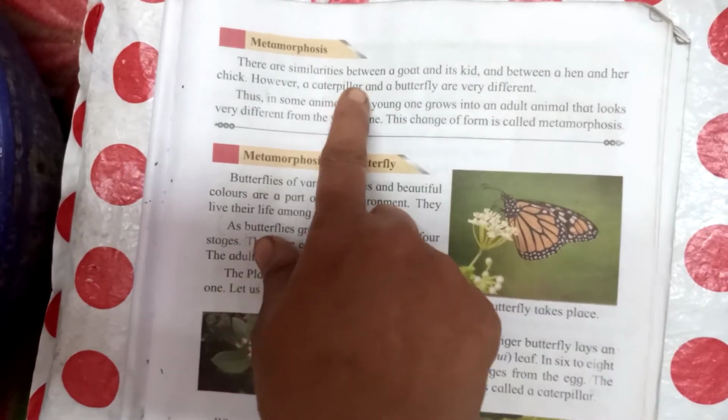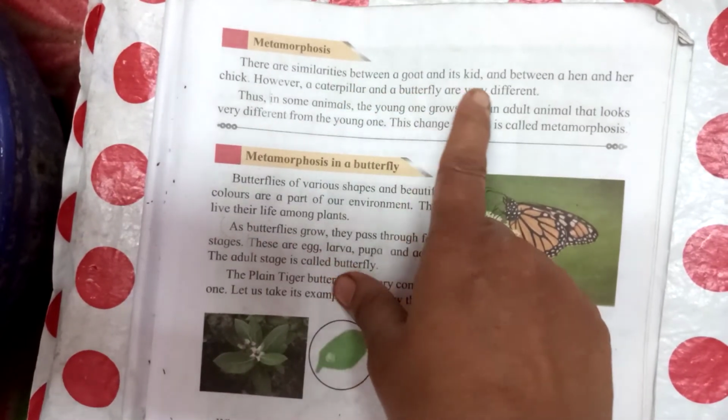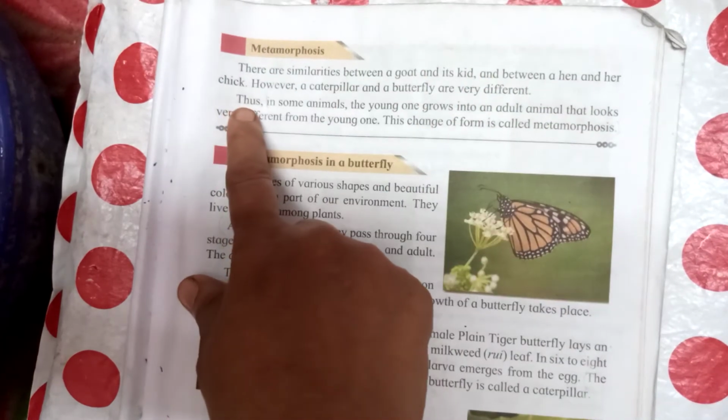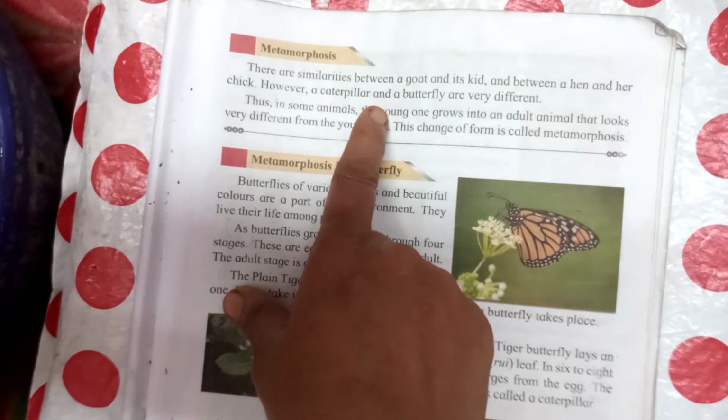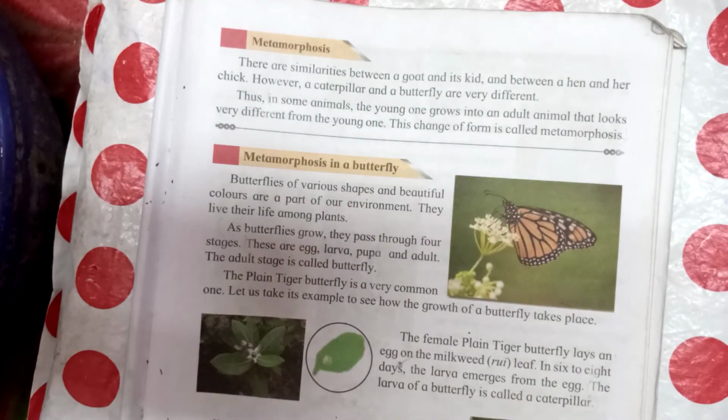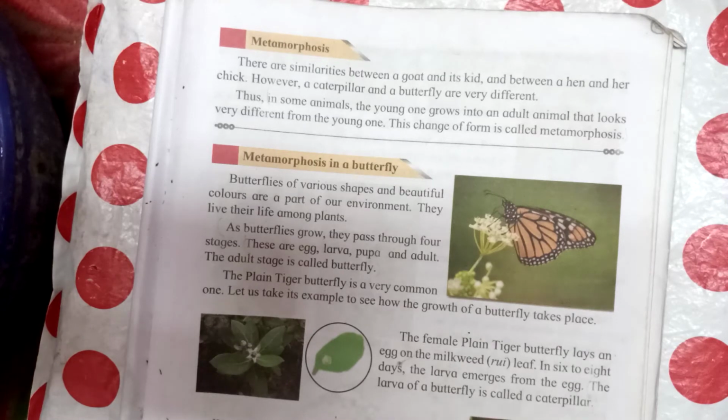There are similarities between a goat and a kid, and between a hen and her chicks. However, a caterpillar and a butterfly are very different. As we saw in the last lecture, a goat and a kid look the same, and hens and chicks look the same, but a caterpillar and a butterfly are totally different.